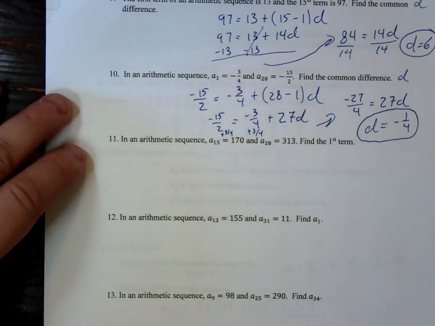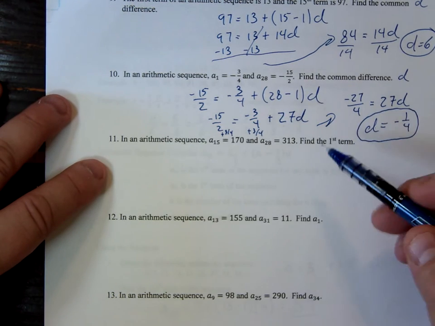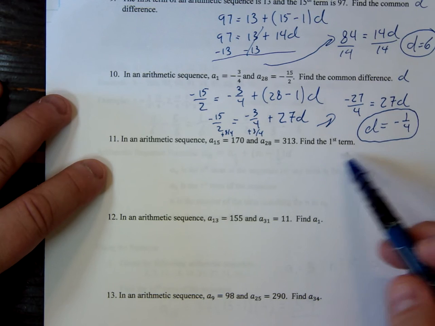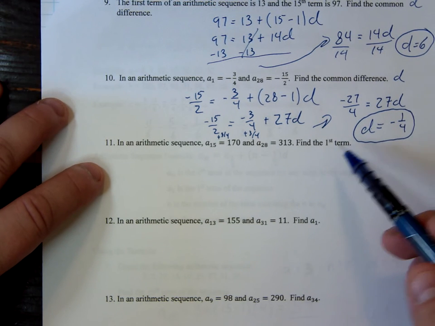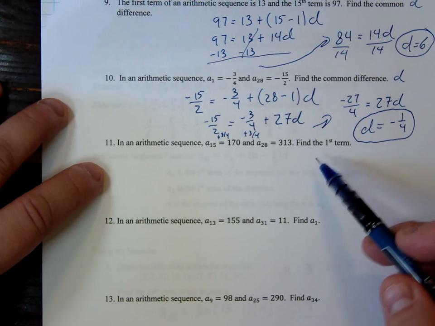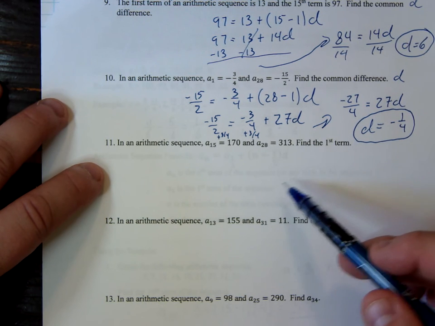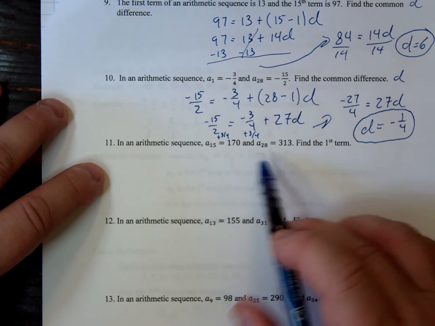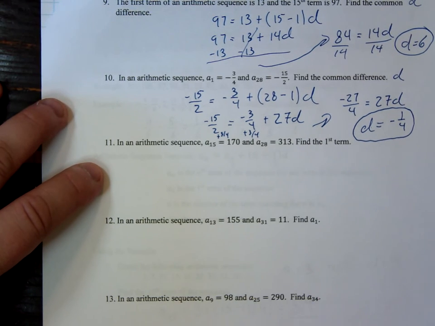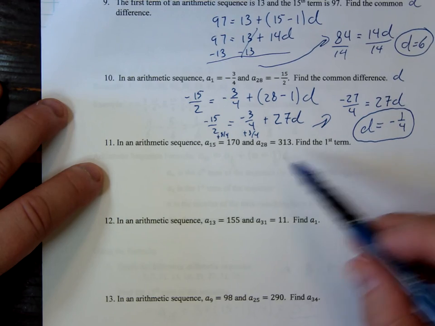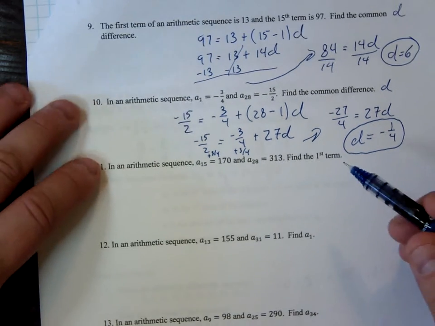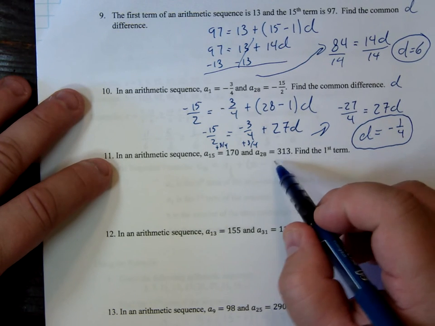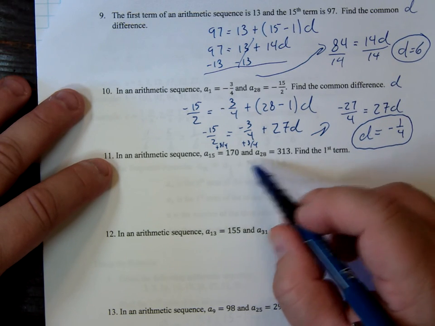Number 11 changes things up. They give you the 15th term and the 28th term. They want to know what the first term is. Well, we can't find the first term without knowing the common difference, and we don't know that here. We're going to have to find that first. So if they give you 2 terms somewhere else to find the first term, you're going to have to start with the common difference. So start with the latter term, the one that has the higher number in your formula.